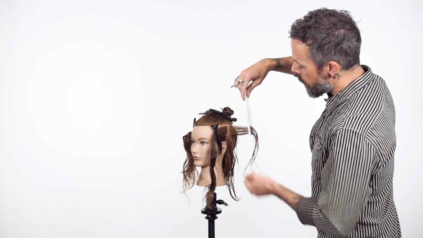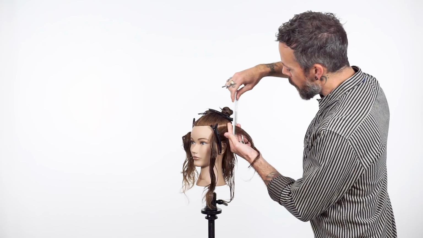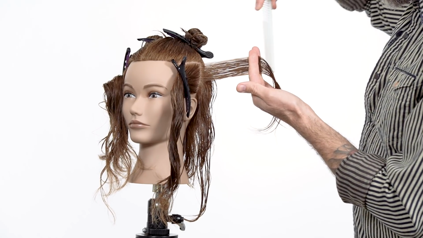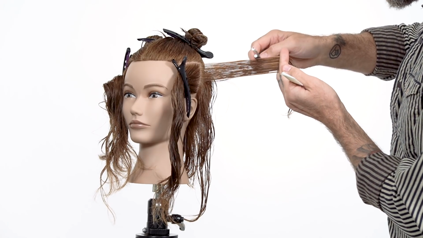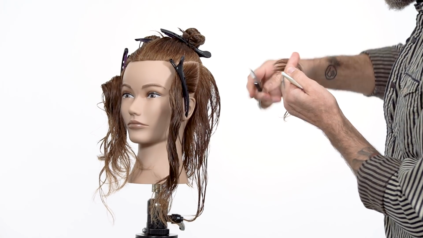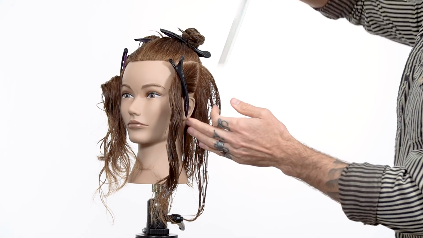Up here at the top of our section, we're gonna stay true 90. Our finger angle will stay parallel to the head shape. Guide just slid through. Let me make that circular motion.